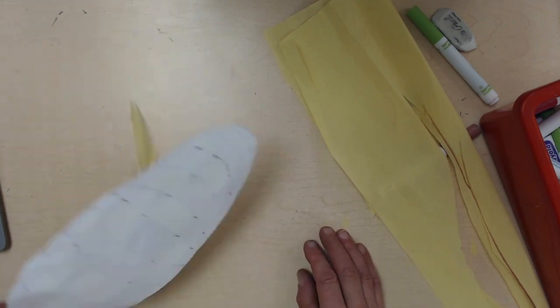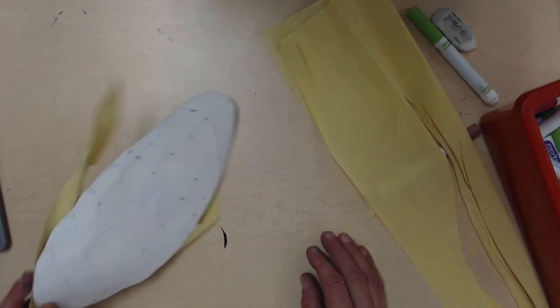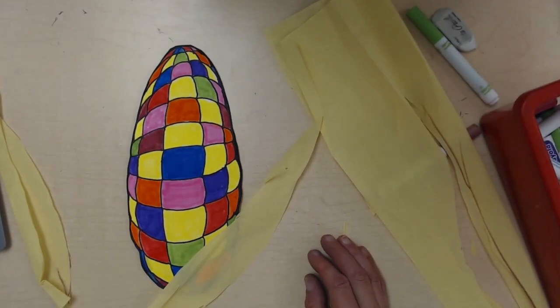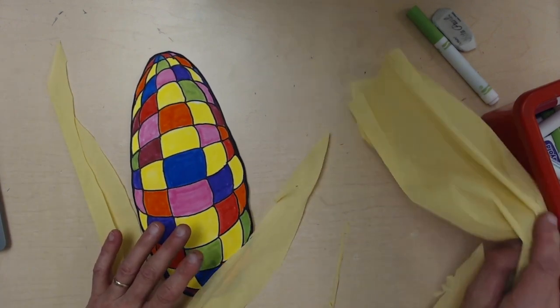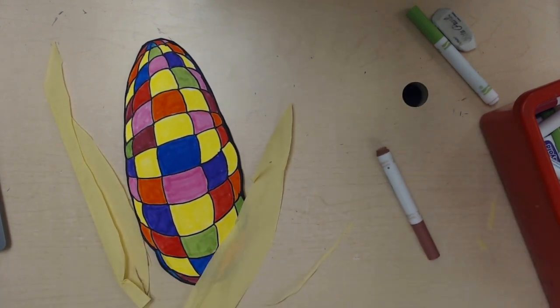Make sure you put your name on the back with a pencil, not a marker. And then have fun with them. Hang them up, display them, take them home. Display your artwork at home, kids. You work hard at it.